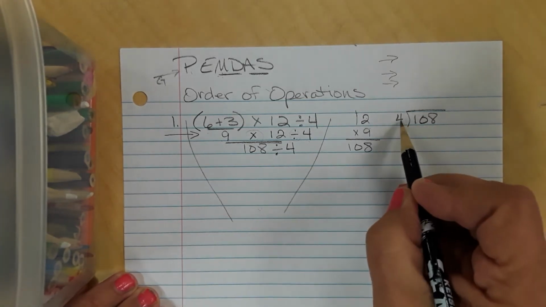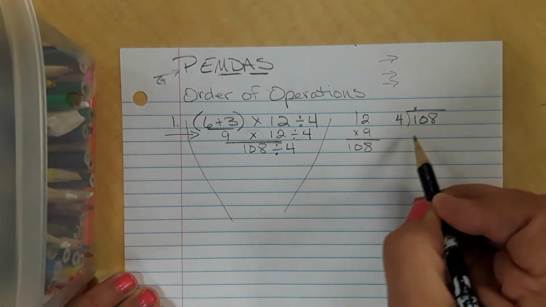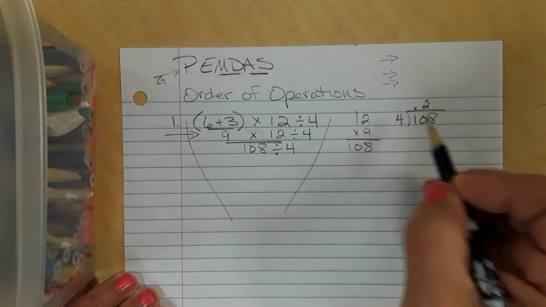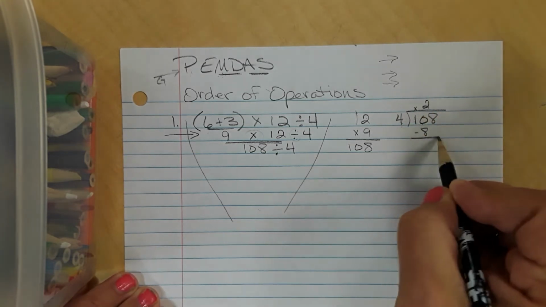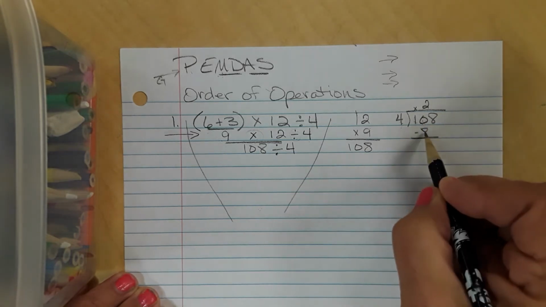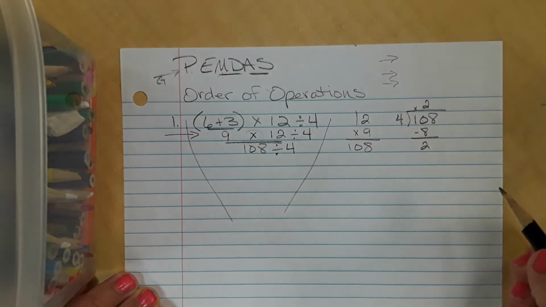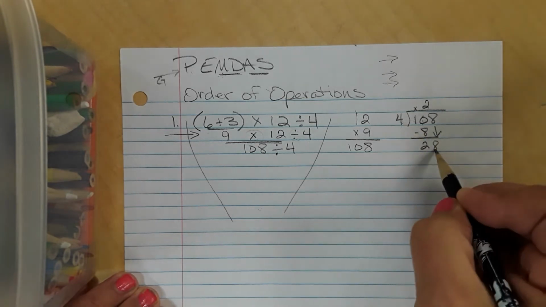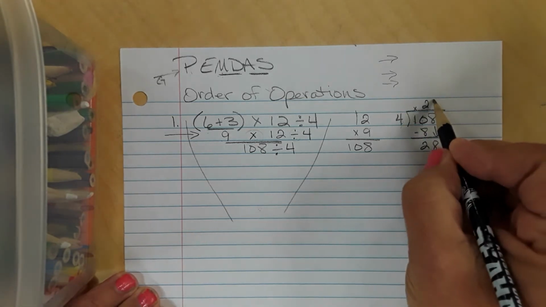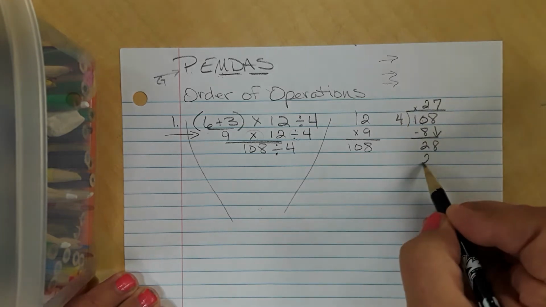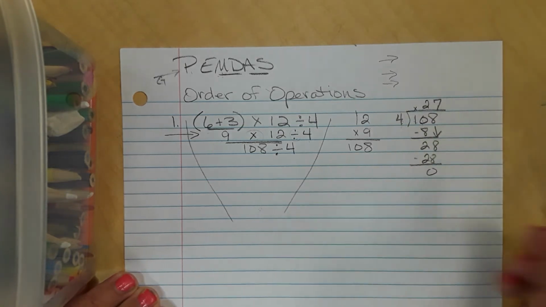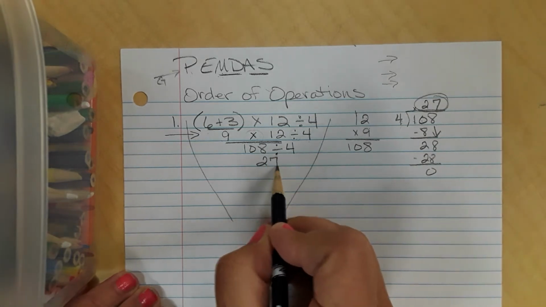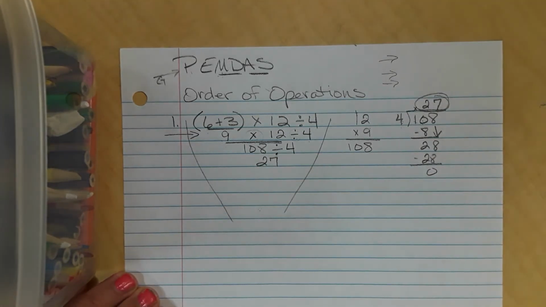108 divided by 4. Well, 4 doesn't go into 1, so no number should go there. 4 goes into 10, though, 2 times. 2 times 4 is 8. 10 minus 8 is 2. We're going to bring down our 8. 4 goes into 28, as we know, 7 times. 7 times 4 is 28. So now we're going to take our 27, and that's our answer right over here, 27.